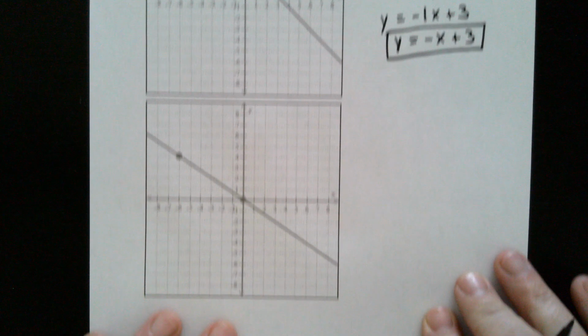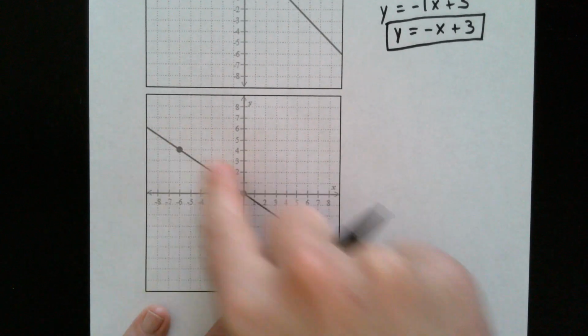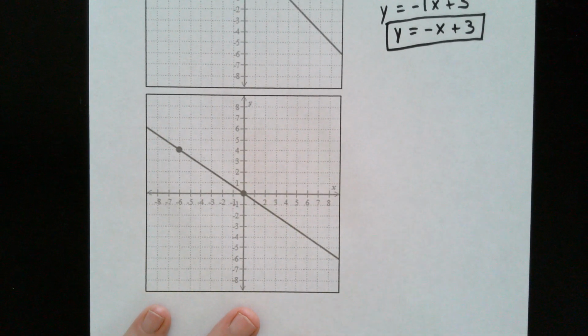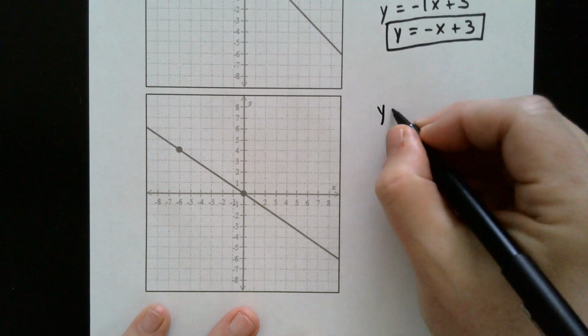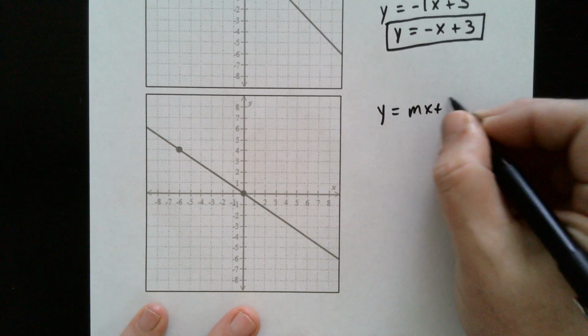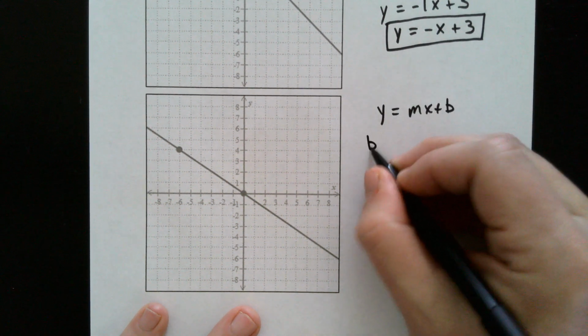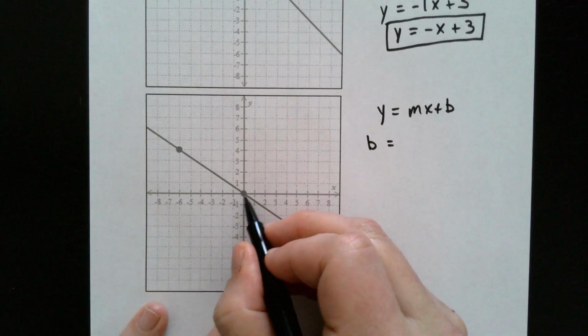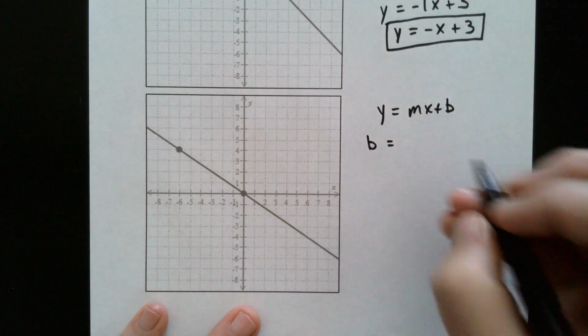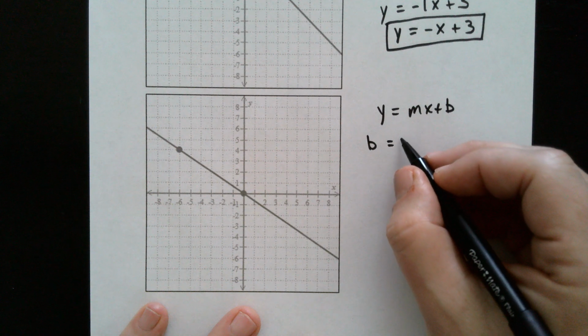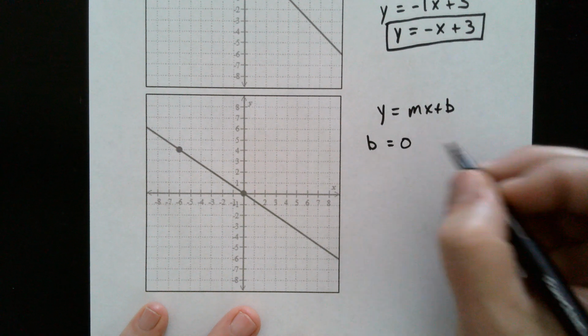Okay, let's take a look at the last one here. Again, slope looks like it's negative, it's going down. Okay, so we're using y is equal to mx plus b. Let's find our b first, our y-intercept. That's where we cross. It looks like it's right here in the middle of the coordinate grid. Okay, so that will be 0.